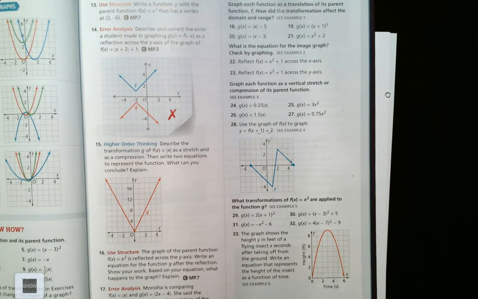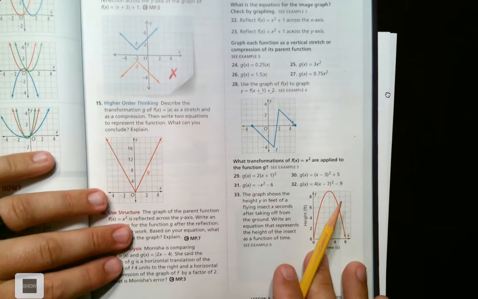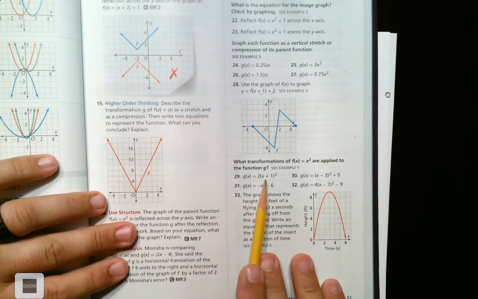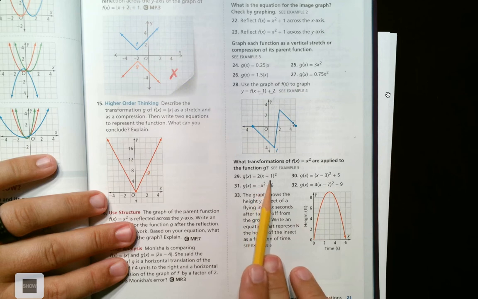What transformations of f of x equals x squared are applied to the function g? So if I look at 29, it looks like my original parent function is x squared. It looks like I'm adding 1 inside the parentheses, so I know I'm moving that left 1.